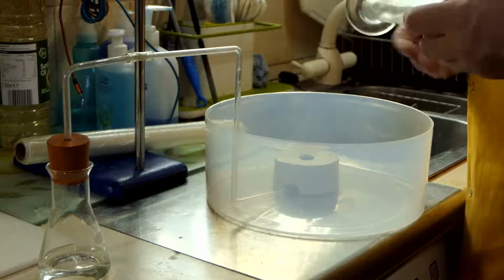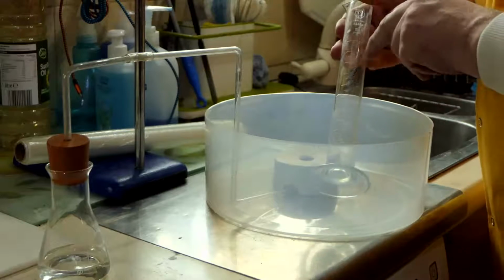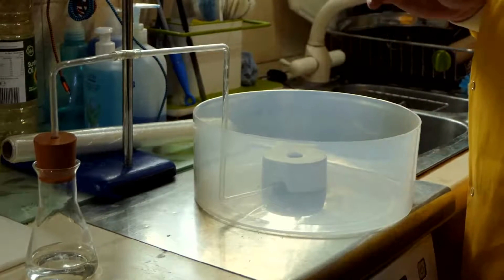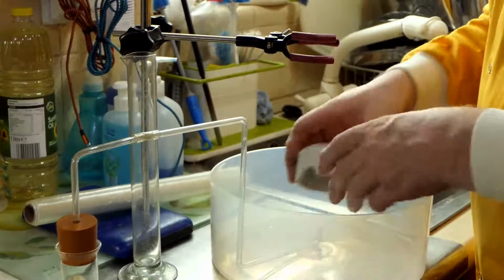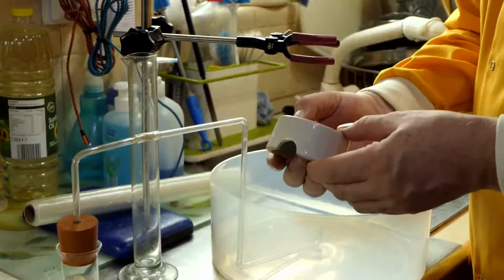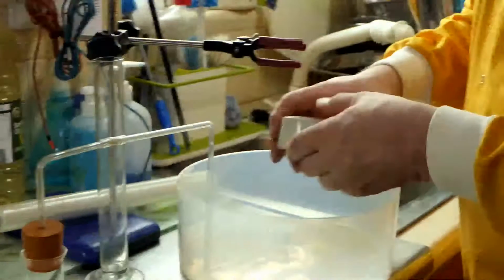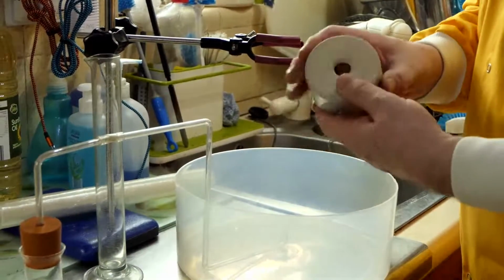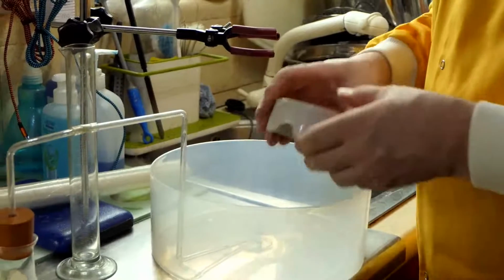I'm going to collect the oxygen that we're going to produce in this 100 ml measuring cylinder, and we've got a piece of tubing that's going to go down into this beehive shelf. Here I can see it's got a little gap where the glass tubing can go, and a hole which is going to let the gas out.